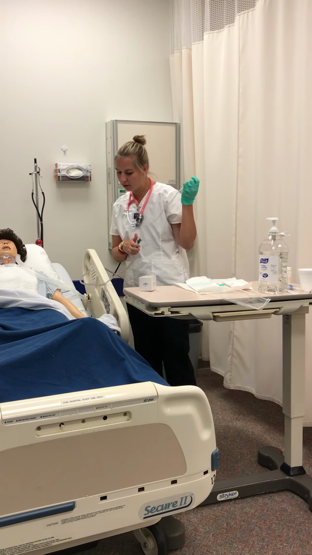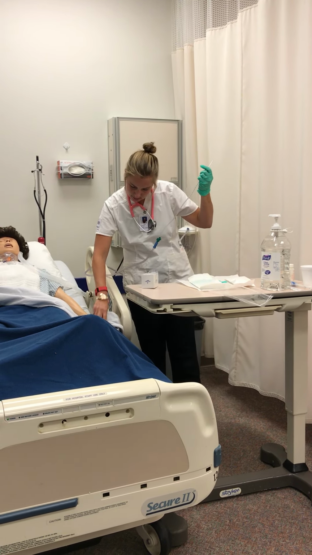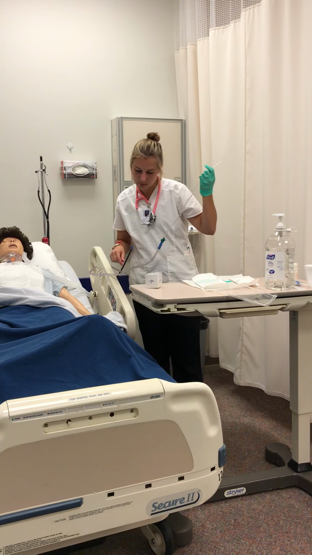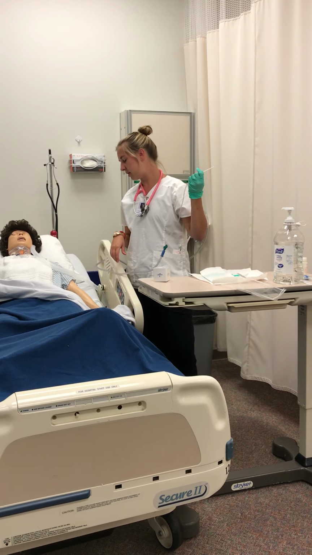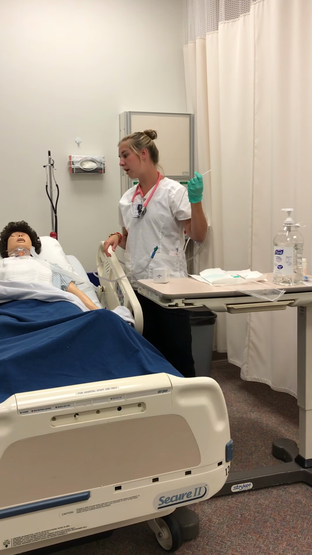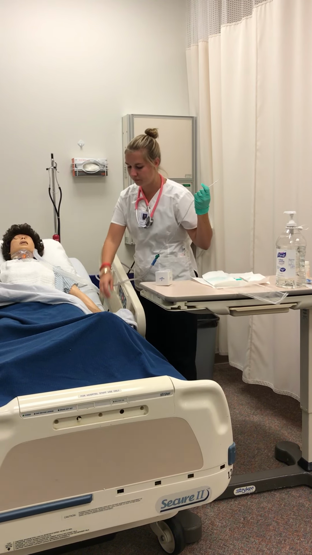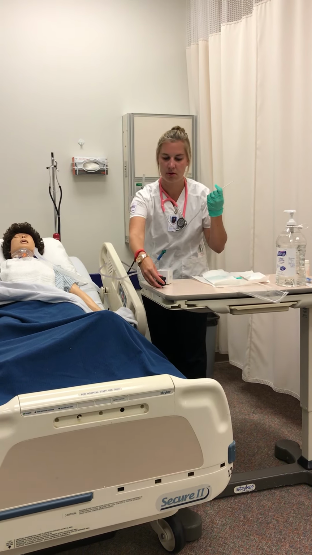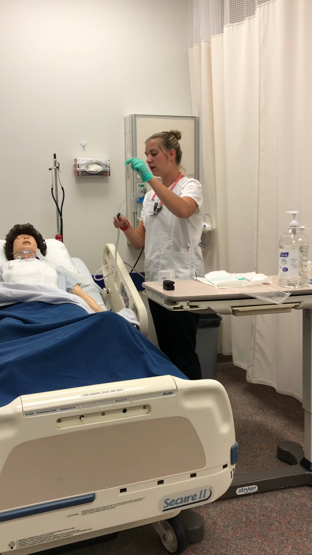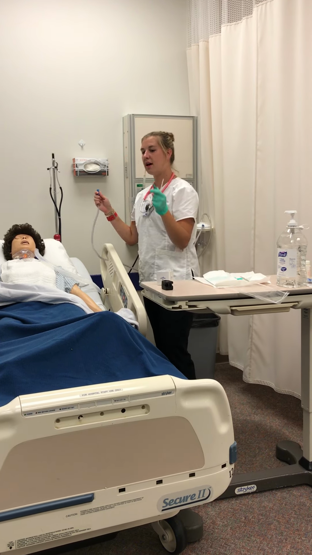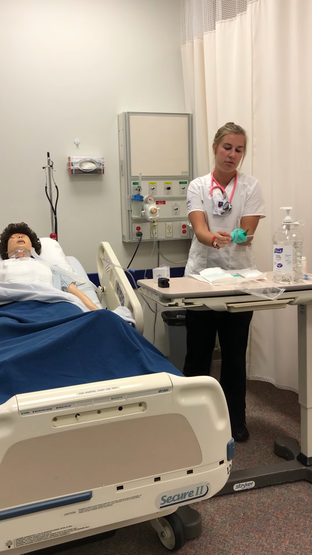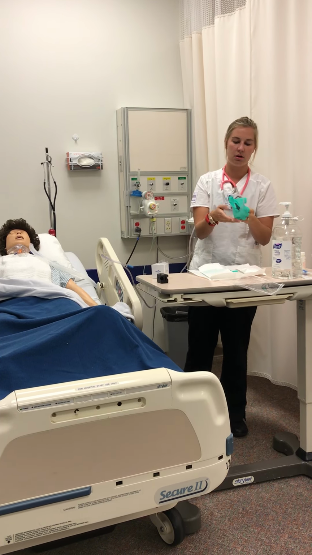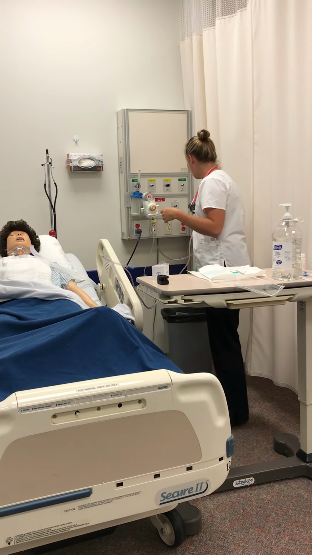I'm going to check her pulse ox. Her pulse ox is now 98, which is in the range that we typically like to see, and her rattling has seemed to go away. I'm going to detach the suction away from the catheter and remove my glove with the catheter inside of it and throw away.